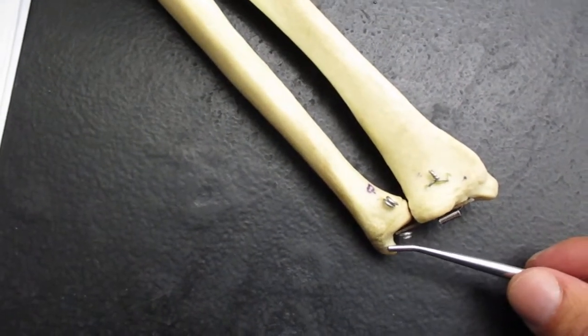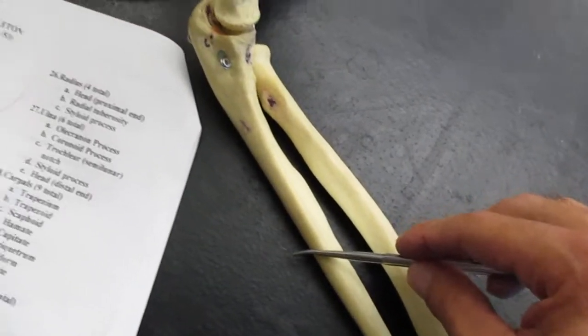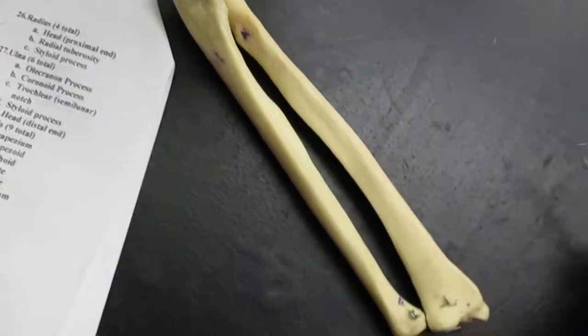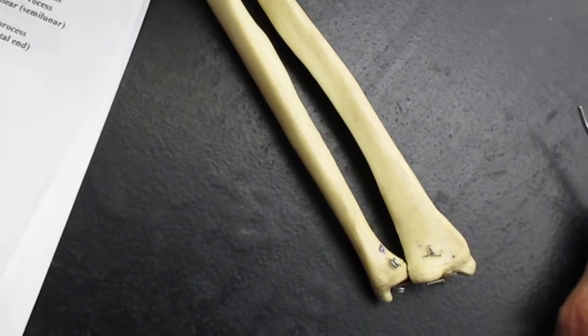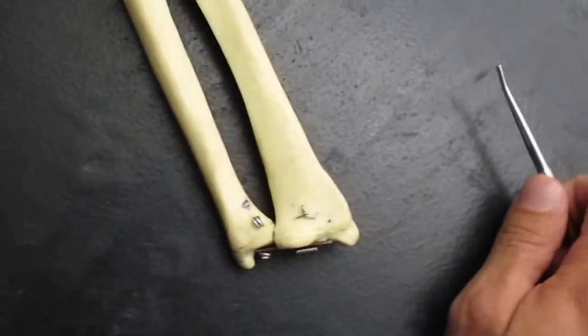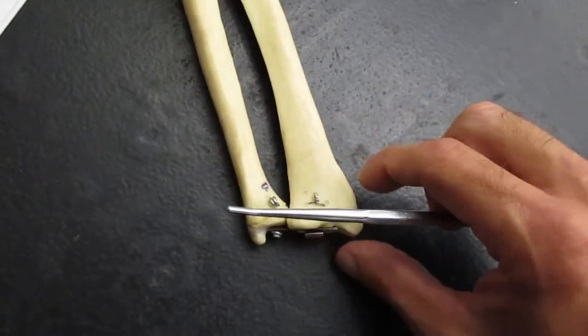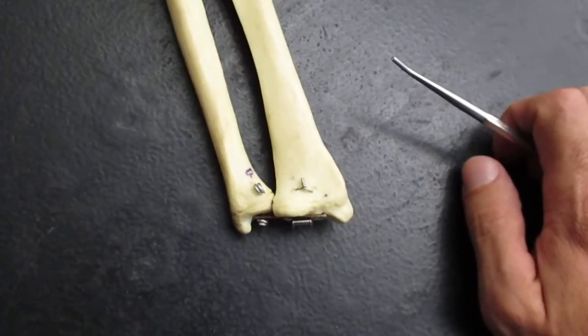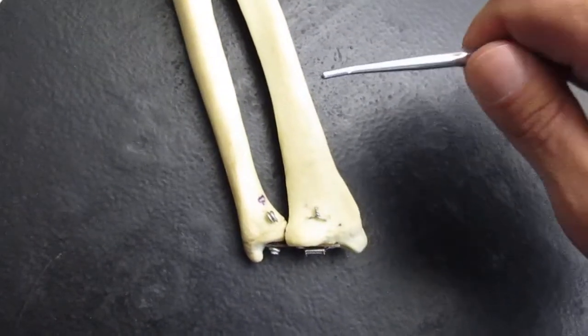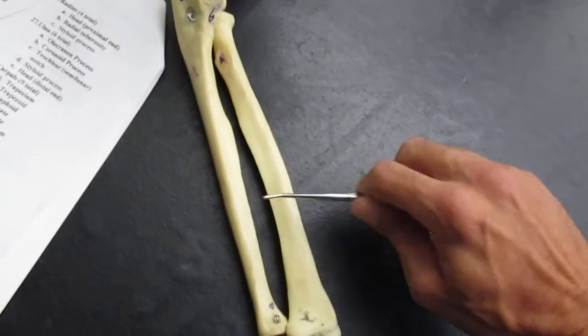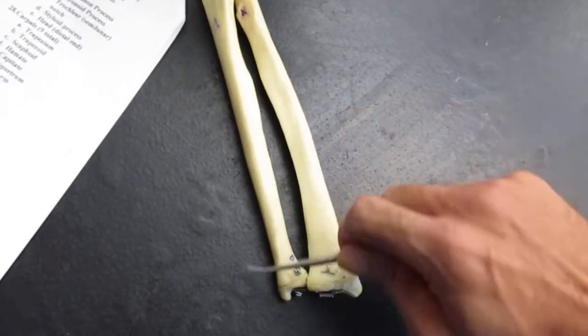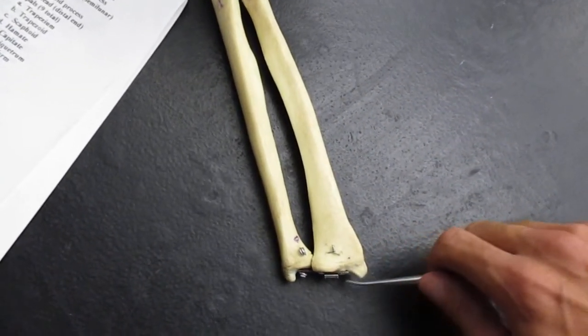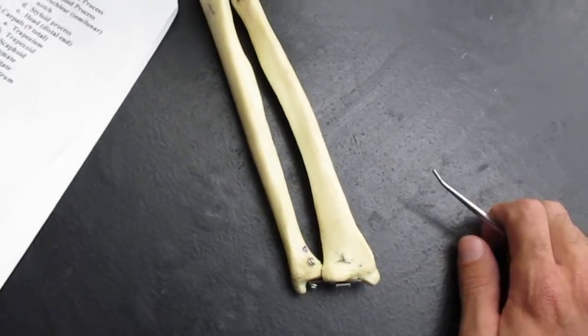Styloid process here of the ulnar bone. And this is the distal end of both the radius and ulna. Styloid process here, styloid process here.